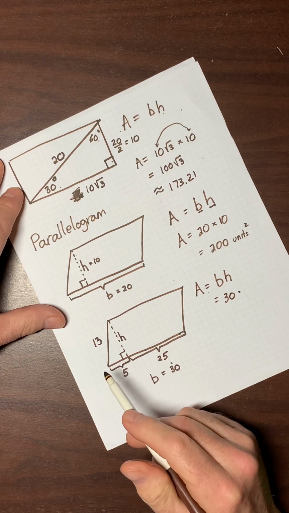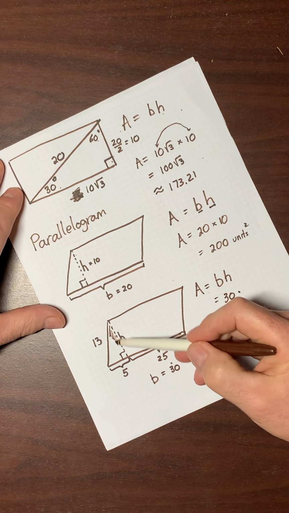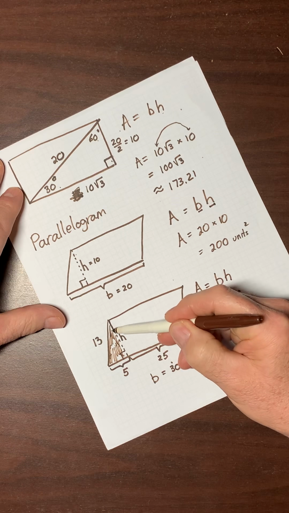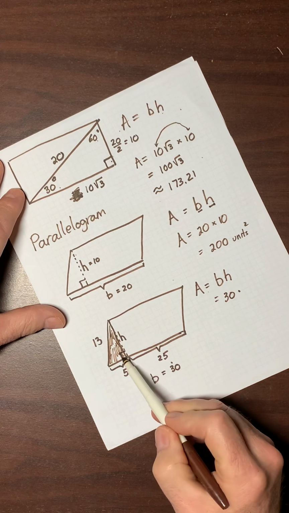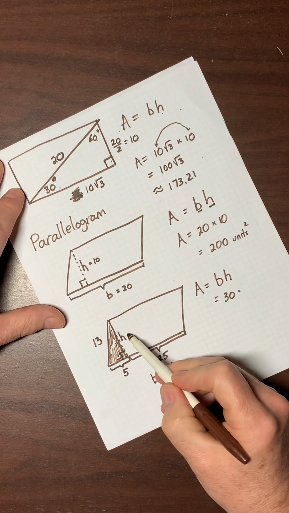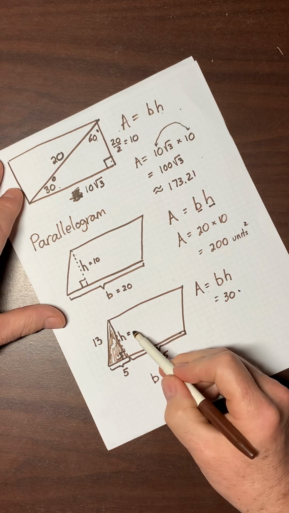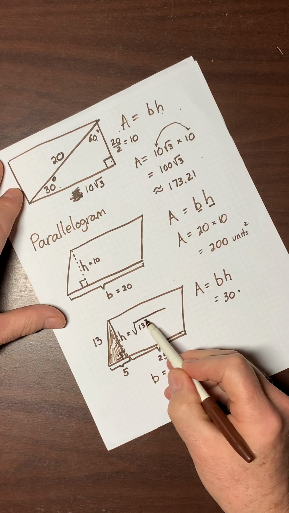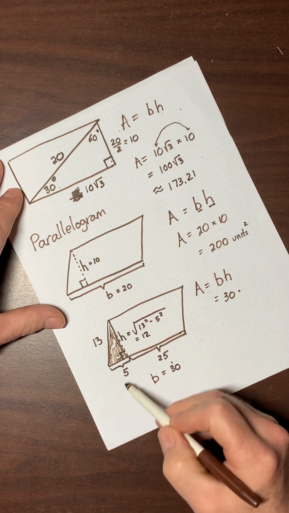And once again, we're going to use the Pythagorean theorem. And we're focused on this triangle right here, which is a right triangle. Remember, this height is always perpendicular to this side. So that means that this triangle is always a right triangle. So H then, to use my little calculation shortcut, is going to be the square root of 13 squared minus 5 squared. And it turns out to be 12.